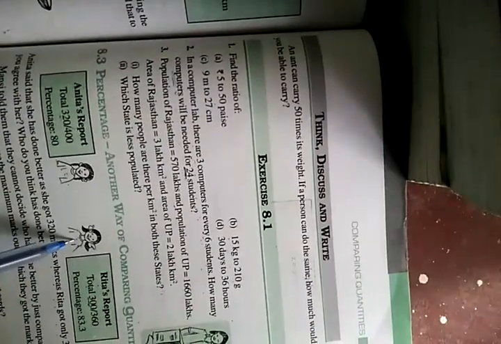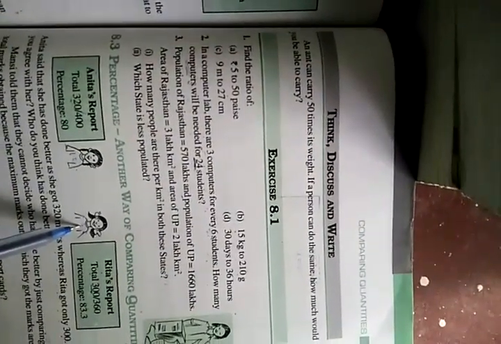Here Anita said she has done better as she got 320 marks, whereas Rita got only 300. These 2 girls, this is Anita, this is Rita. Anita said, I have secured more marks, that is 320, but you have got 300, so I have done better. But Rita didn't agree with her.